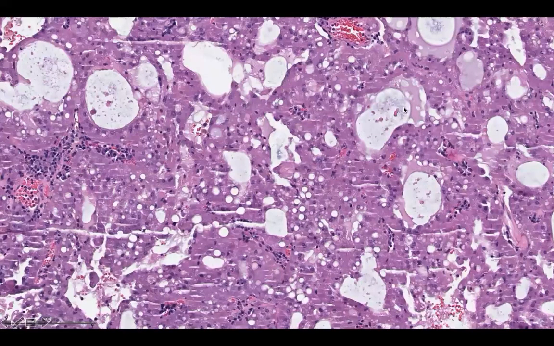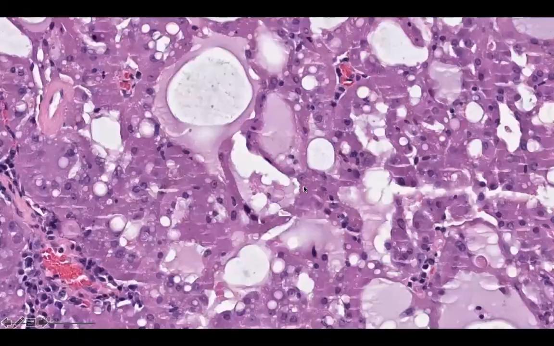We have finely granular pink cytoplasm that really actually shows a bunch of vacuolizations too. And then another higher power just to appreciate the cell morphology with this beautiful pink bubbly cytoplasm, and these little almost colloid-like secretions here.